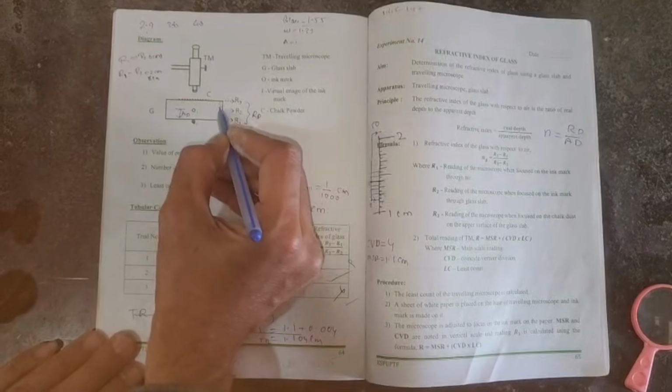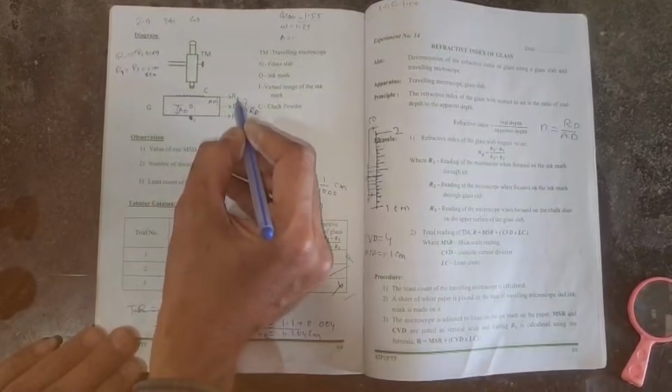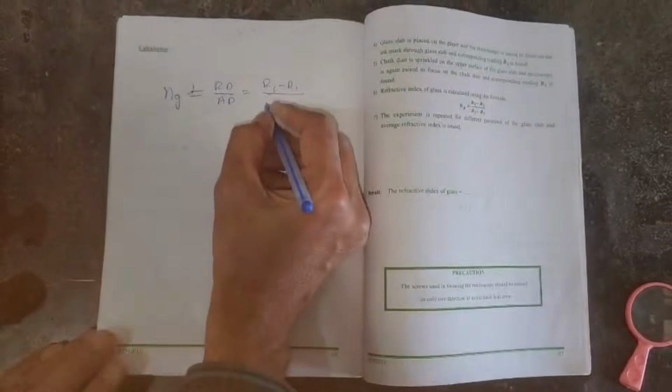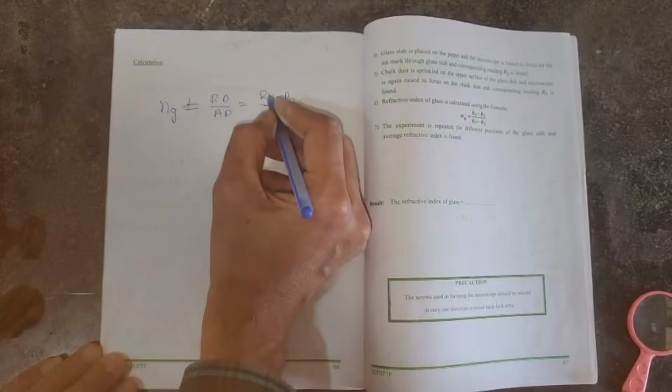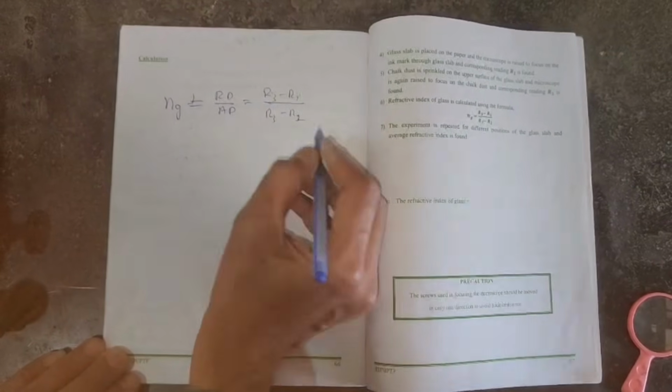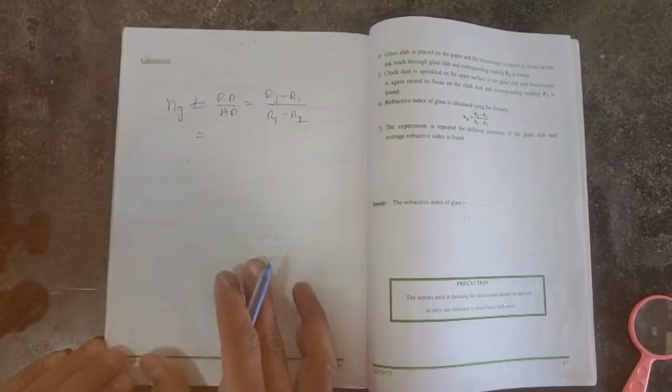This distance is apparent depth. See here, R3 is common. R1, R2. Like that, easily you can remember the formula.